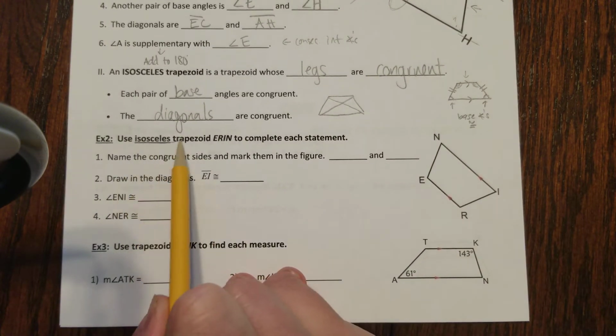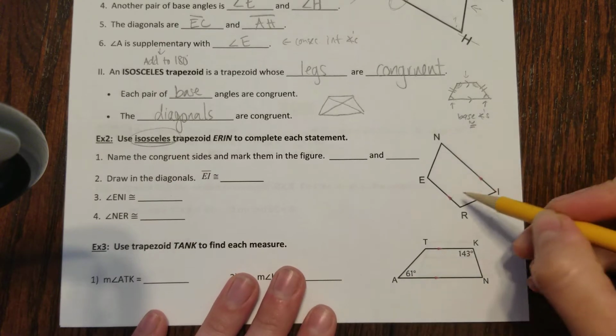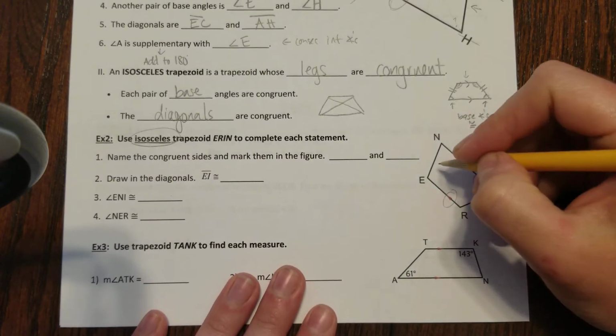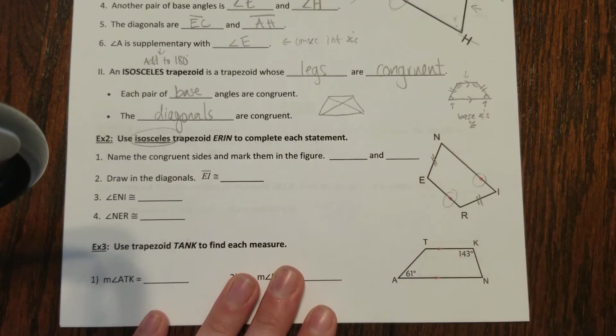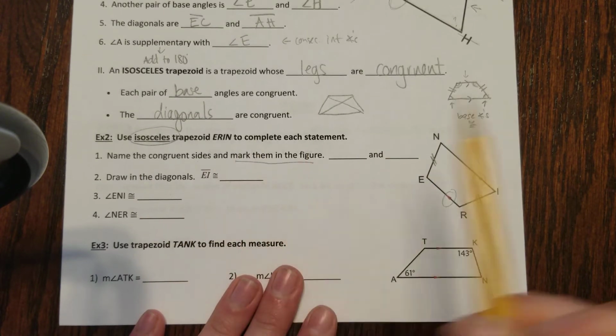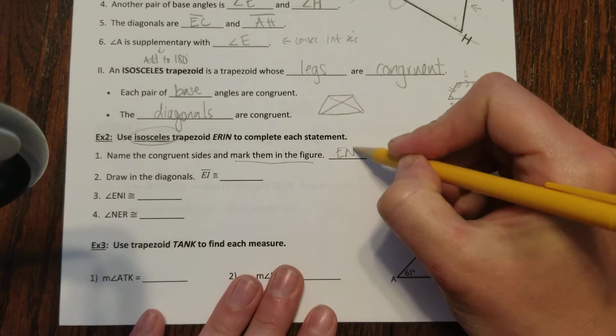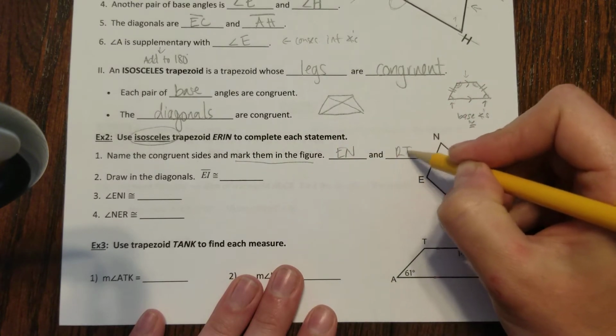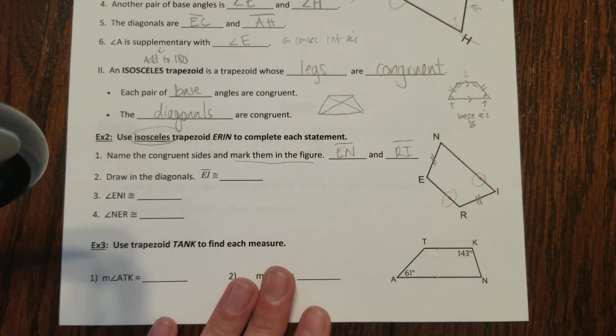Okay, so we know this is an isosceles trapezoid, which means we've got parallel sides and congruent legs. So name the congruent sides and mark them in the figure. Oh, I just did that. So our congruent sides are EN and RI. And then don't forget those segment symbols.